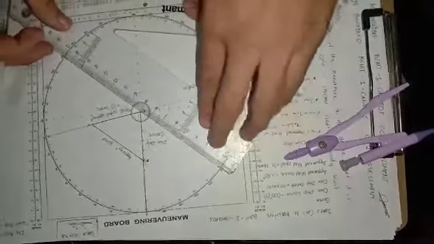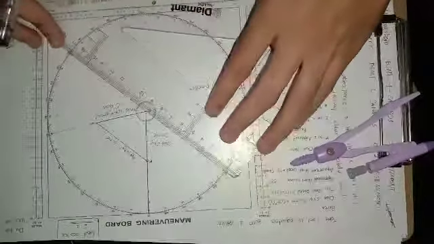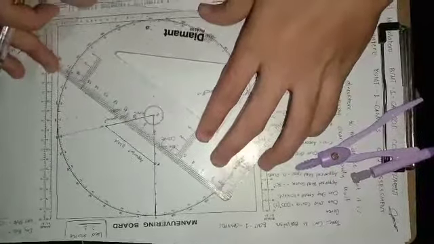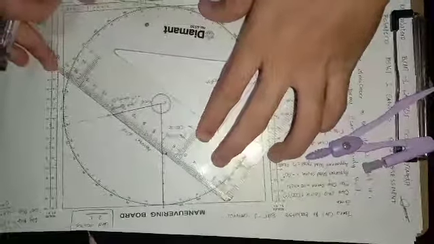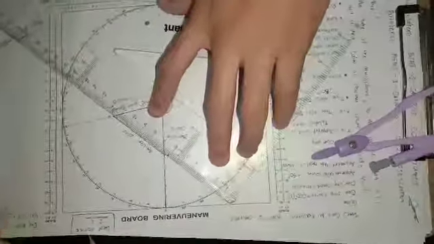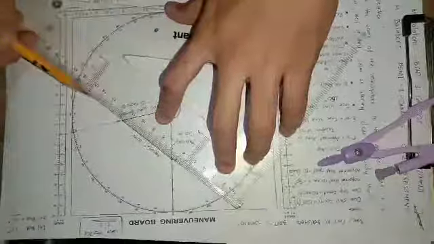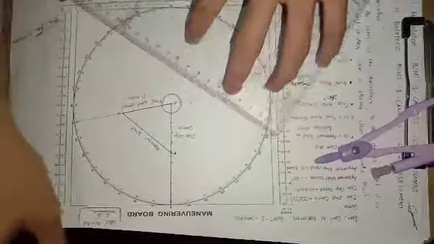We are going to bring this 310 degrees to R. So bring it to R slowly. Now got this to R. So we're gonna draw a line. Once we're done drawing the line, so we need to get the W.